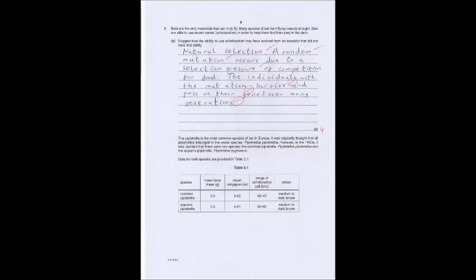The pipistrelle is the most common species of bat in Europe. It was originally thought that all pipistrelles belonged to the same species, Pipistrellus pipistrellus. However, in the 1990s it was decided that they would split. There were 2 species, the common pipistrelle, Pipistrellus pipistrellus, and the soprano pipistrelle, Pipistrellus pygmaeus. So many words. And there's a nice table.